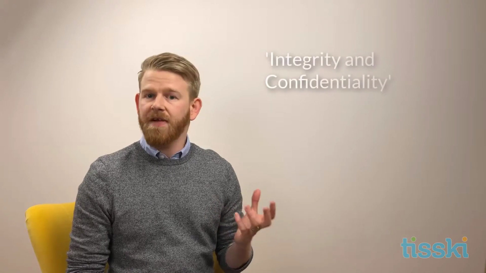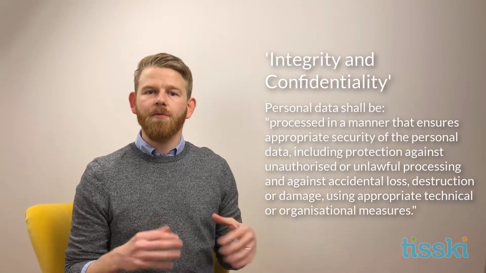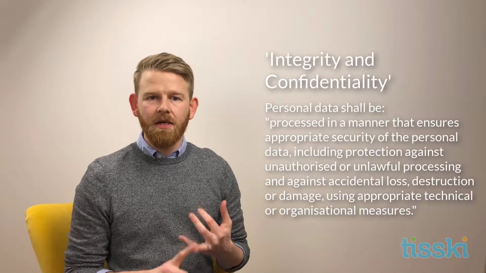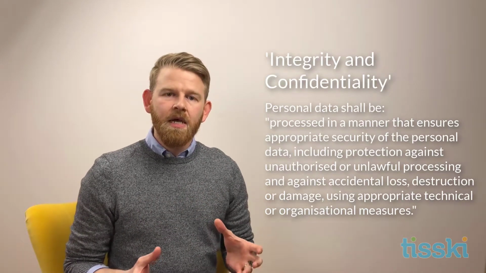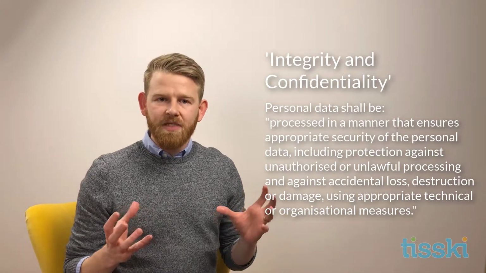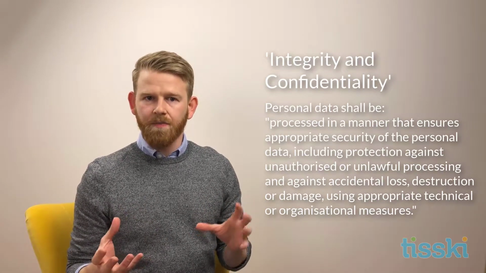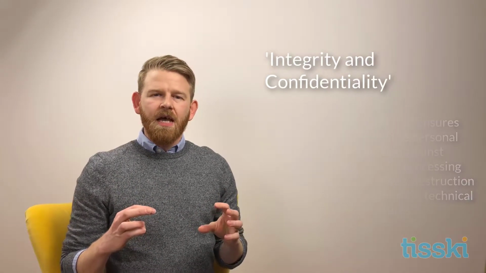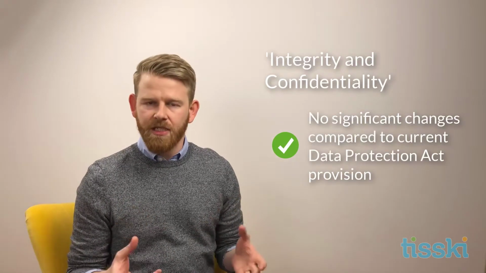Then we have the principle of integrity and confidentiality, that personal data shall be processed in a manner that ensures appropriate security against unauthorised or unlawful processing and against accidental loss, destruction or damage using appropriate technical or organisational measures. So in other words, security of personal data is core to the principles of GDPR and is also a fundamental obligation of data controllers. But other than further highlighting the importance of securing personal data, there aren't really any material changes here compared to the Data Protection Act as it currently stands.